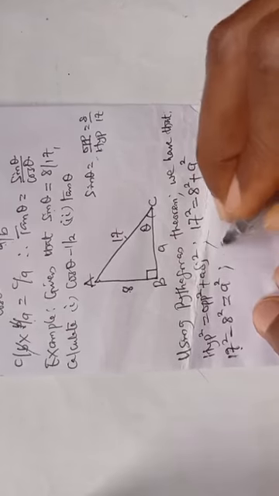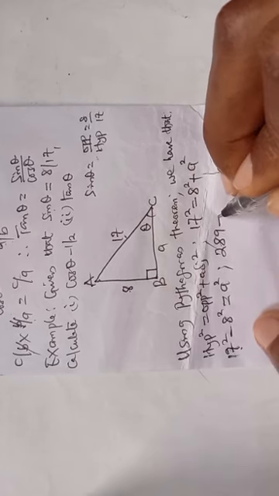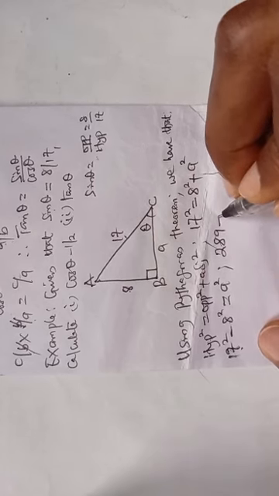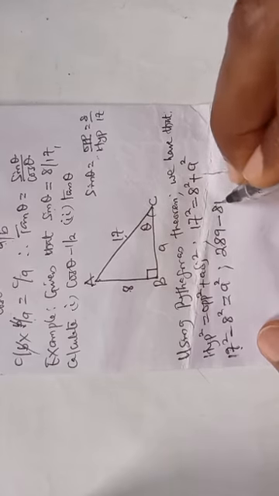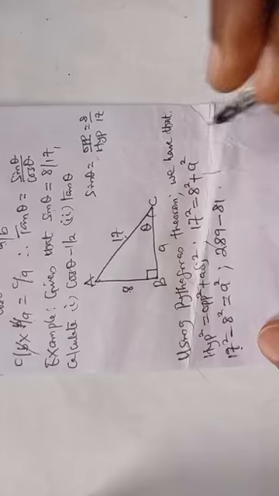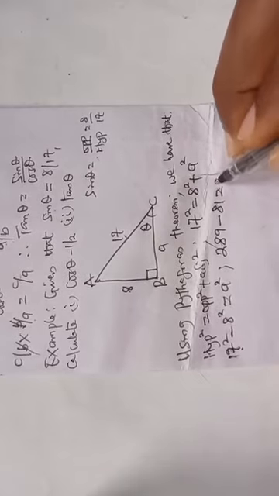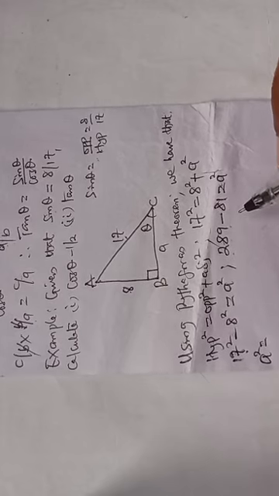I'm going to have 289 minus 8 times 8, which should give me 81, is equal to a squared. We continue. We have a squared is equal to 289 minus 81.